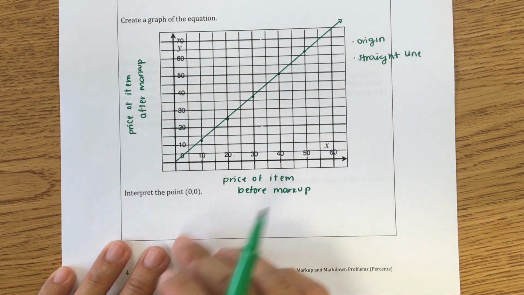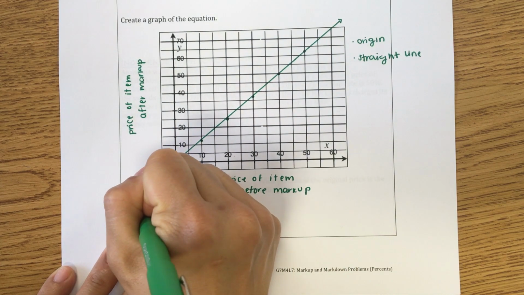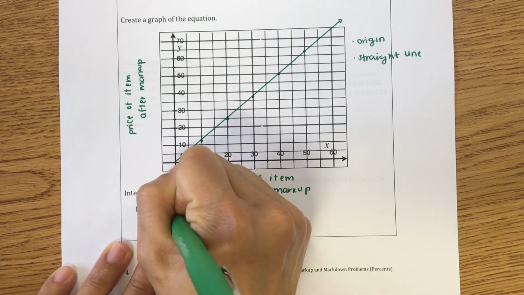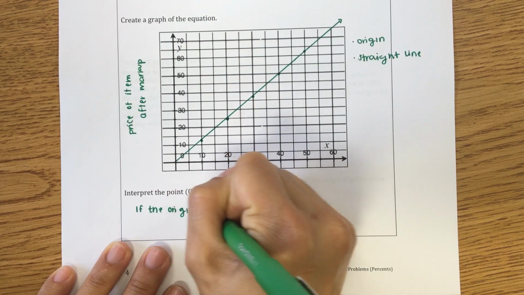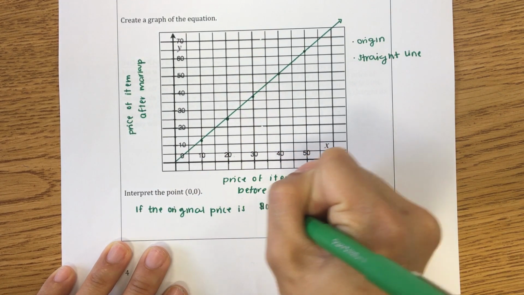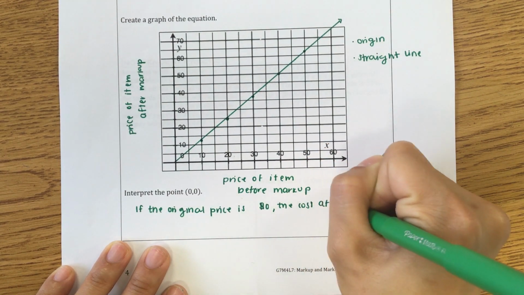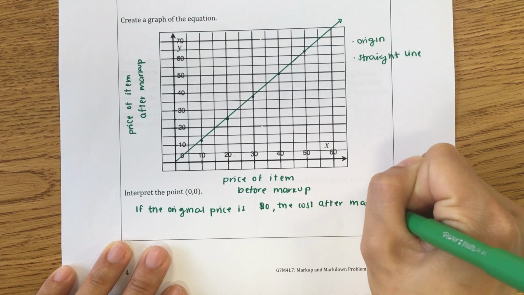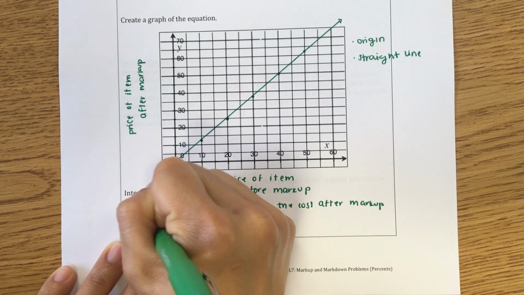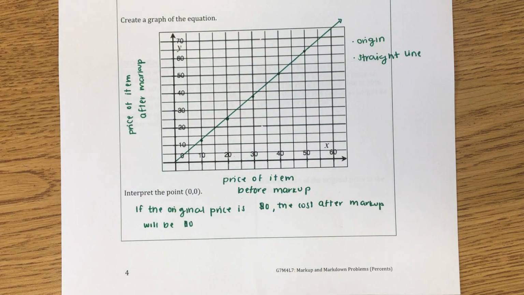So what does the point 0, 0 mean in the context of this situation? It means if the original price is $0, the cost after markup will be $0. So if you did not have a price of an item initially, even if you mark it up, nothing is really going to happen to it.